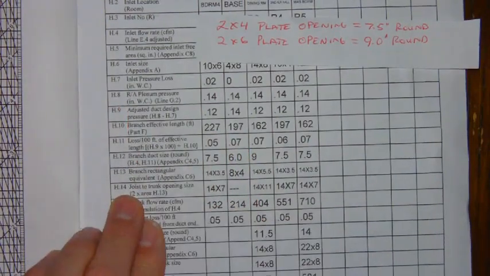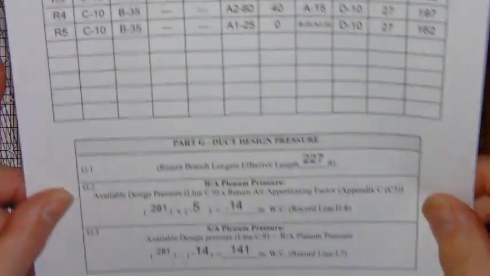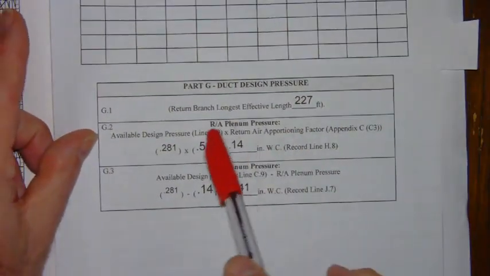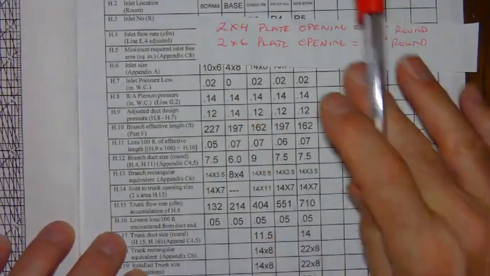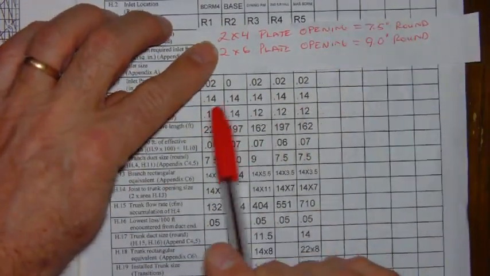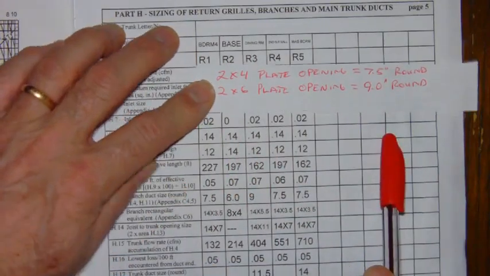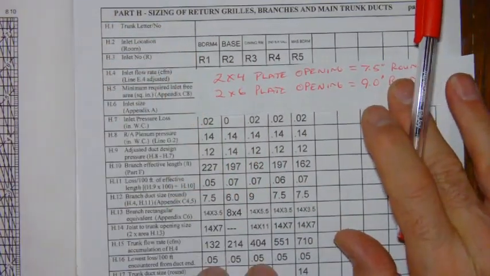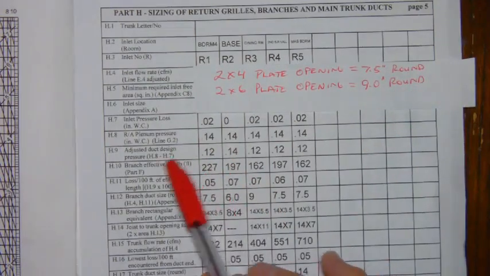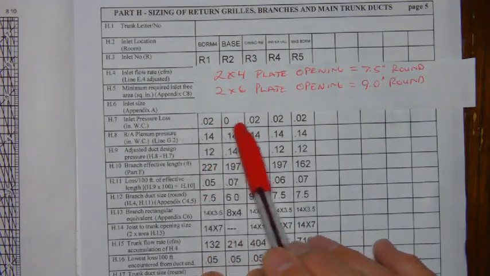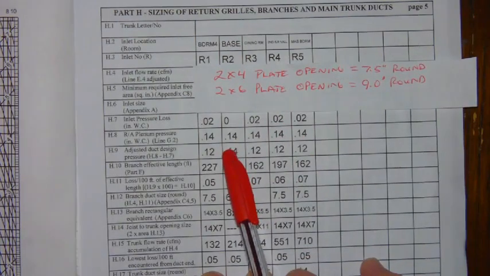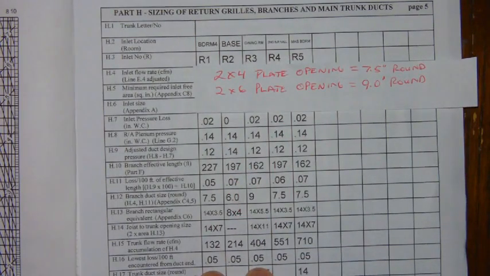The next row, H8, is the return plenum pressure, and that is obtained from part G. Here's your return plenum pressure. This pressure will apply to all the returns. It doesn't matter how many returns you've got, it will apply to all of them. The next is your adjusted pressure. You simply subtract the inlet pressure from your return air plenum pressure to give you the resulting adjusted pressure.